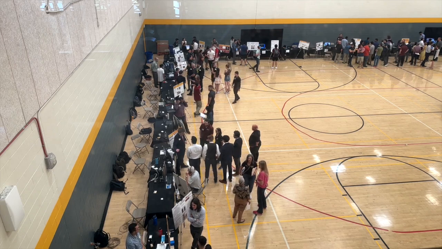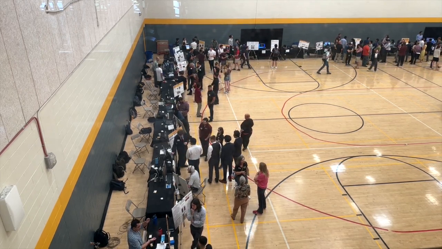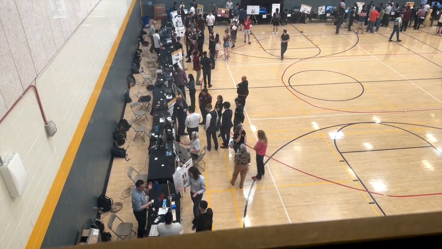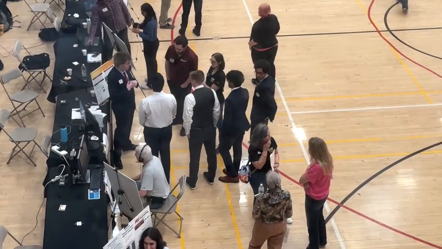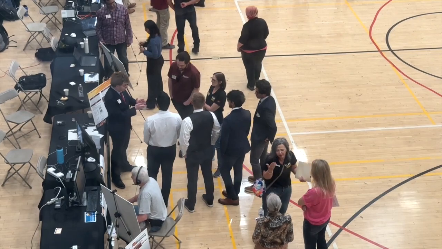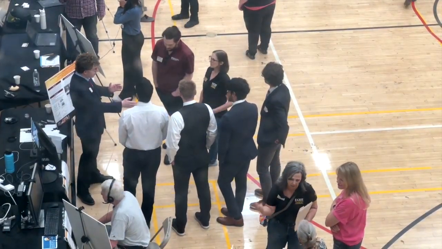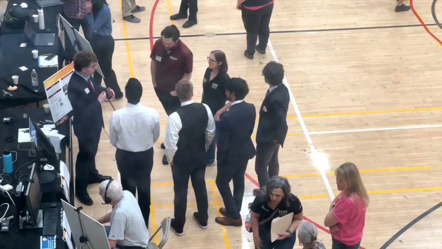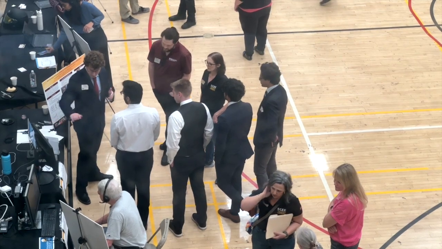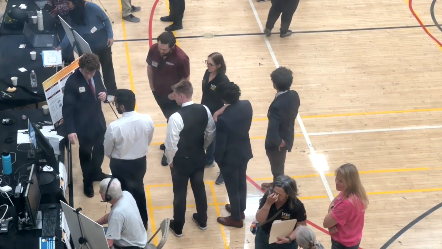So this is an aerial view in the ASU Fitness Center. And Walker's describing what's going on here to another group. It's the Memristive project.